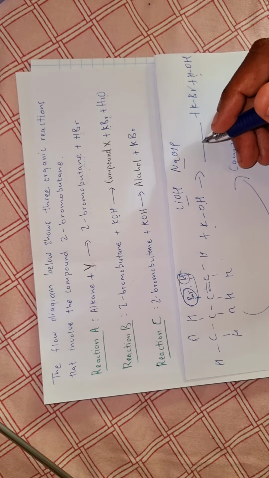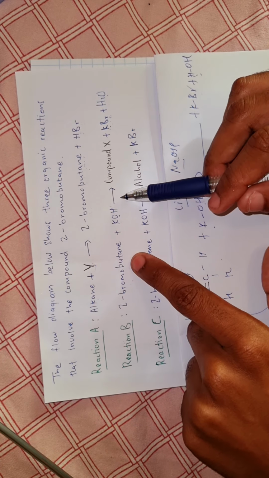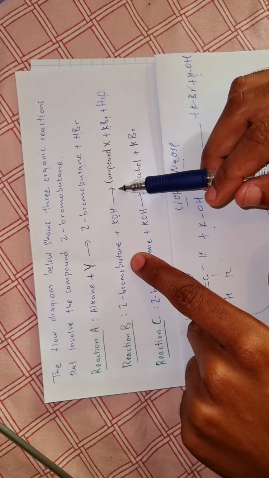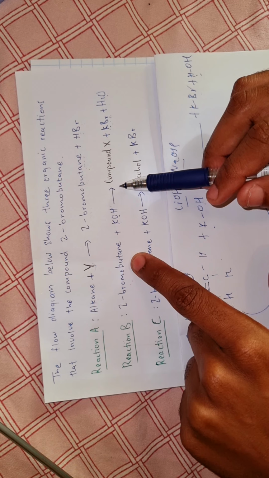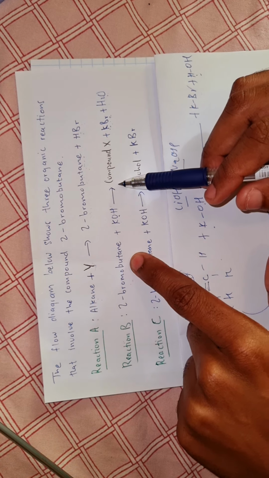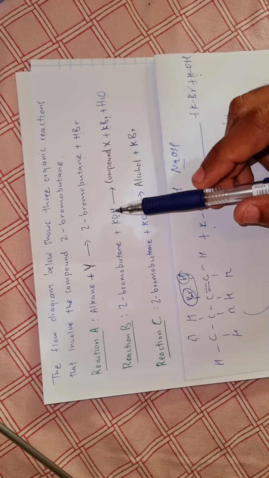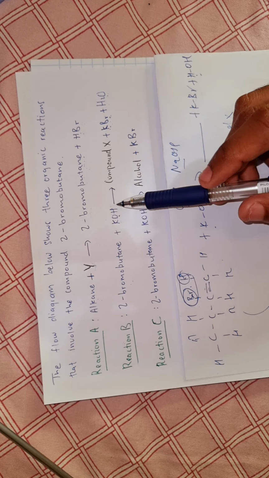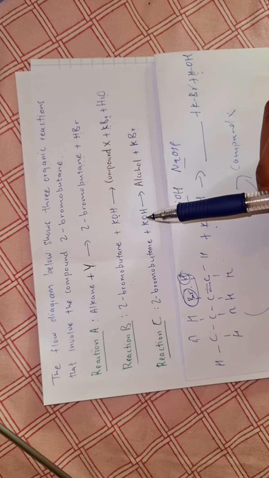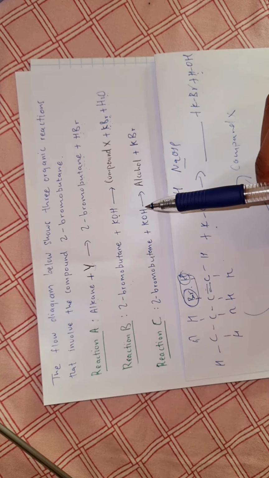Okay, and again, the reaction conditions that are needed for this reaction to take place is what? Meaning you need a very strong concentrated base. Okay, this is the base that you need. It's supposed to be strong, and it's supposed to be very, very concentrated. Okay, and that will be reaction number B.